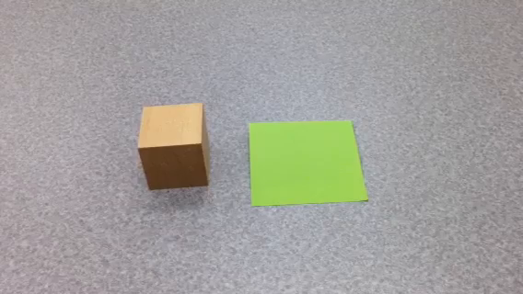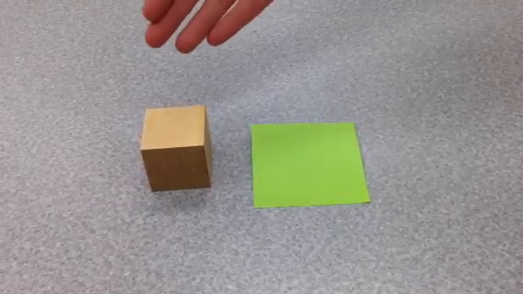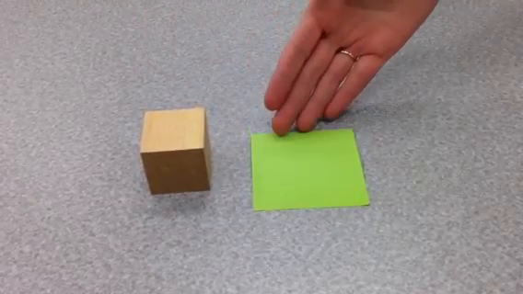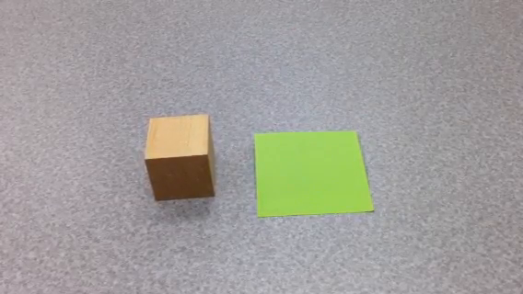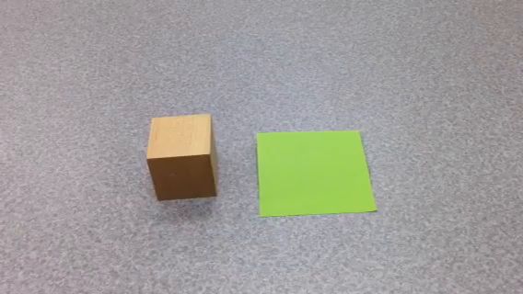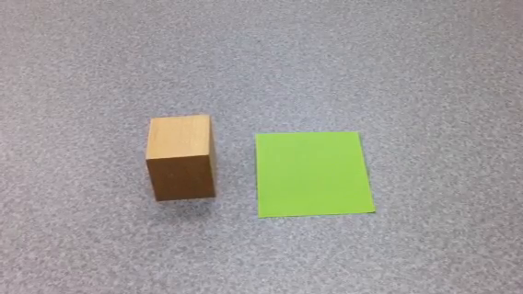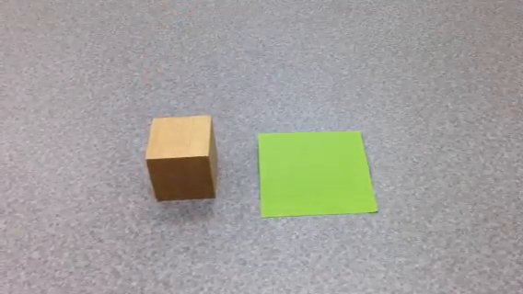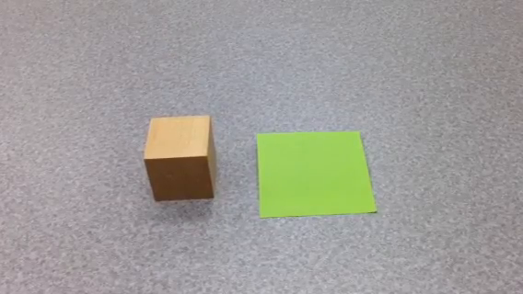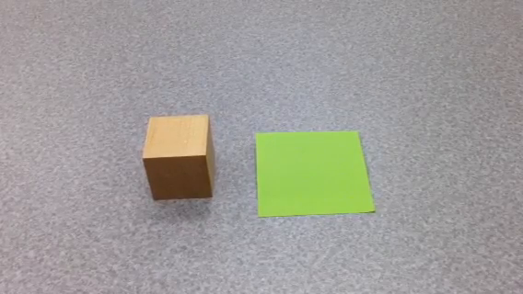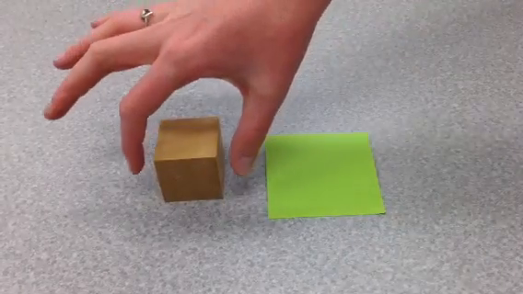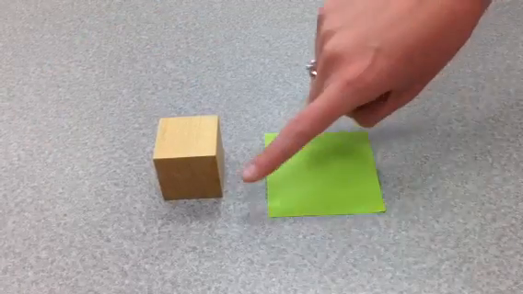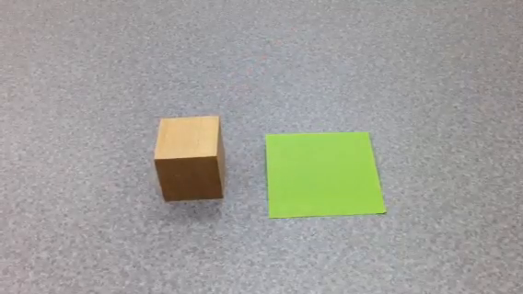Here I have two objects. I have a cube and a square. Only one of these objects is a three-dimensional object. Do you know which it is? It is the cube. The cube is considered a three-dimensional object because you can measure its height, how tall it is, its width, how wide it is, and its depth, how far back it goes.